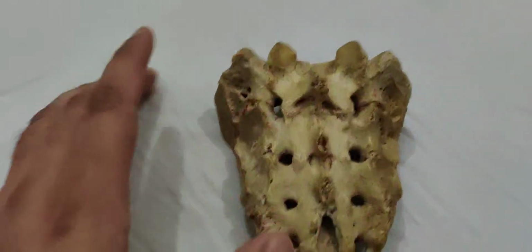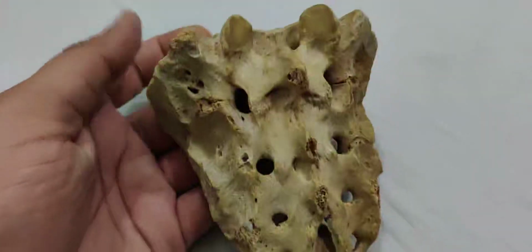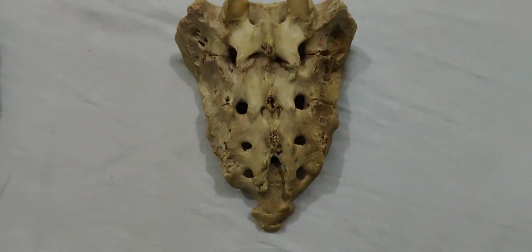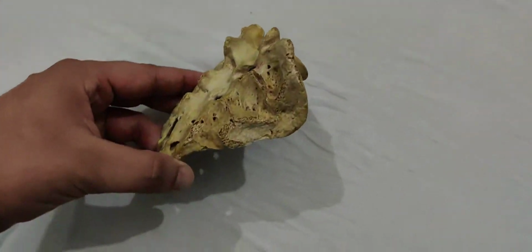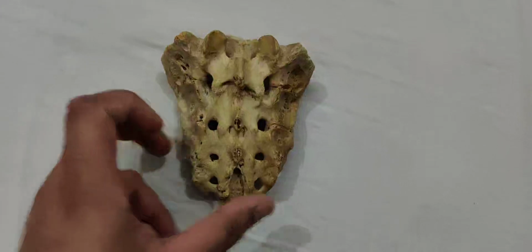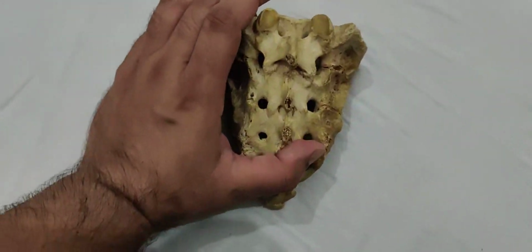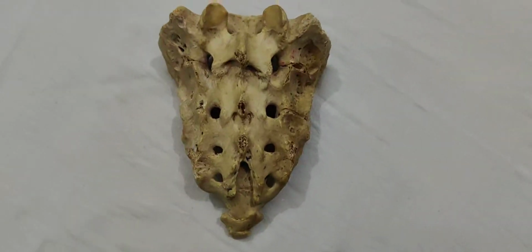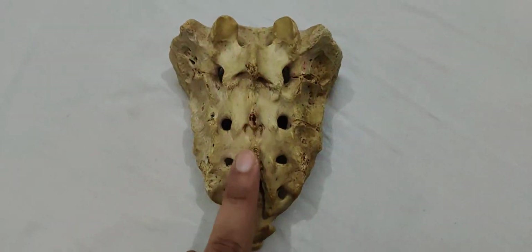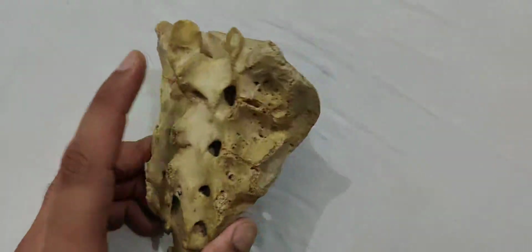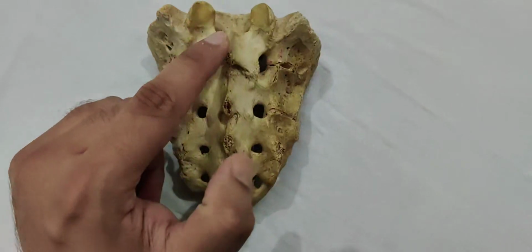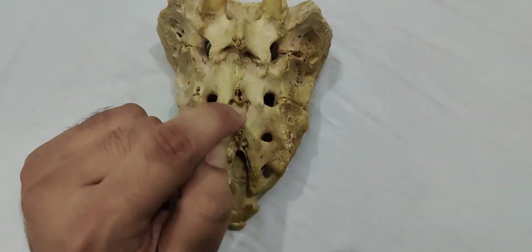Then coming to the dorsal surface, now we can see that the dorsal surface is comparatively irregular and it is convex in shape and faces backwards and upwards. Now here we have three crests, formation of three crests. Which are these crests? One is the median sacral crest, which is formed by the spinous processes, right? Of the S1, S2, S3.